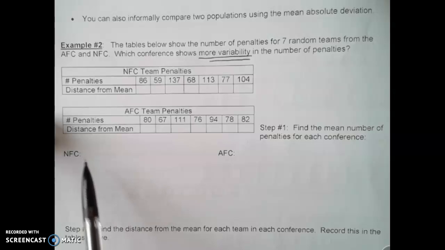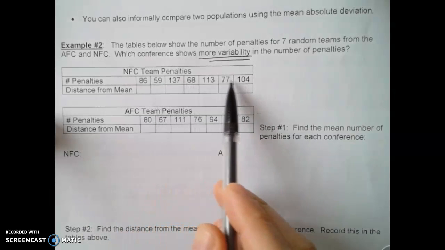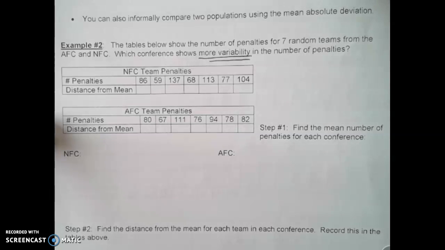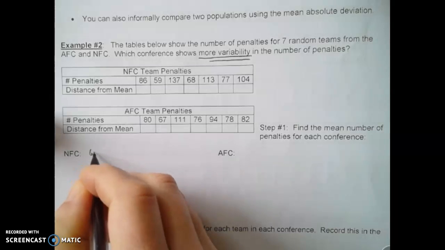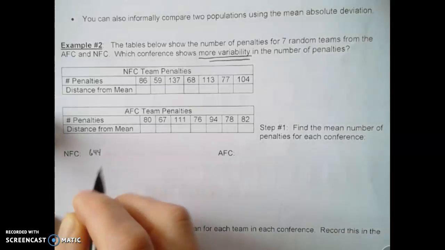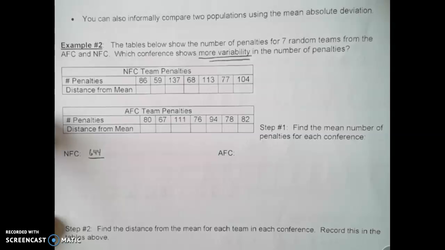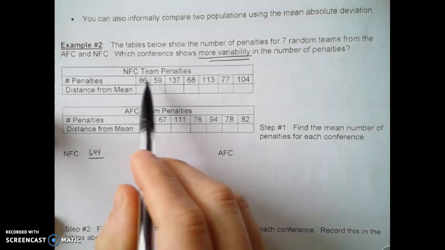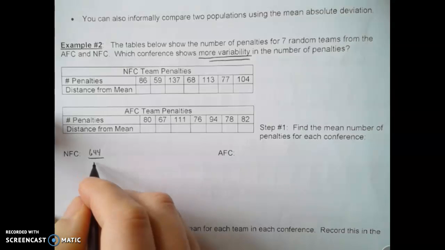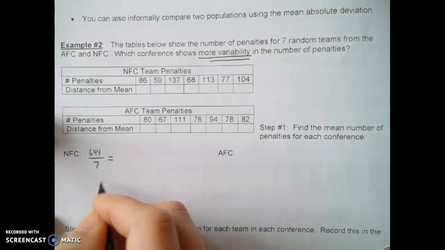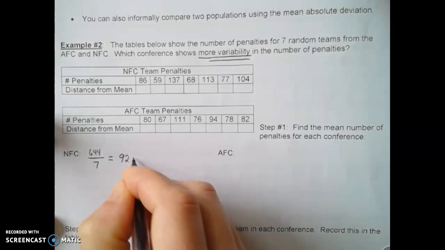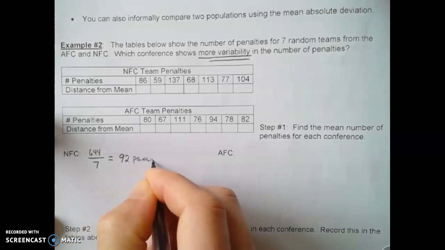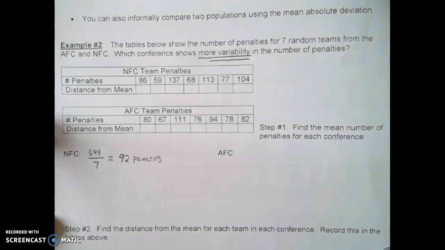Okay, to find their average, again, we need to add up all of these penalties. If we were to add up all of the numbers in that list for the NFC, that should give us a number of 644 for the sum. Now we need to divide by the number of teams in our box here. 1, 2, 3, 4, 5, 6. There are 7 teams there. So if you do 644 divided by 7, that's going to be an average of 92 penalties per team.